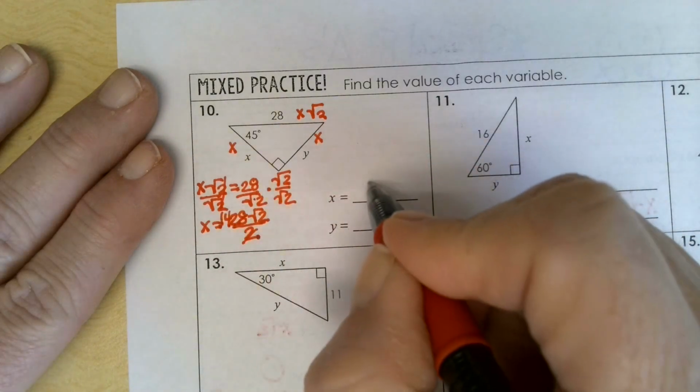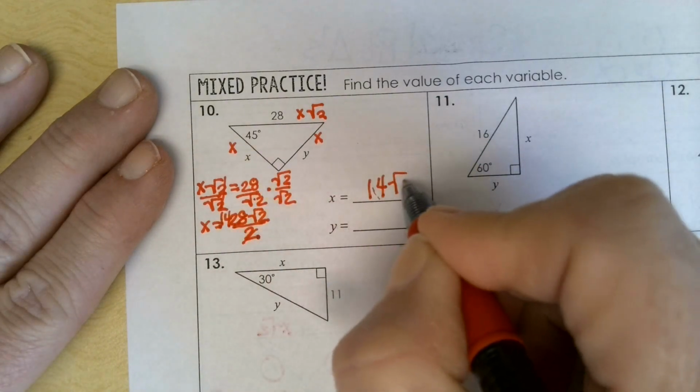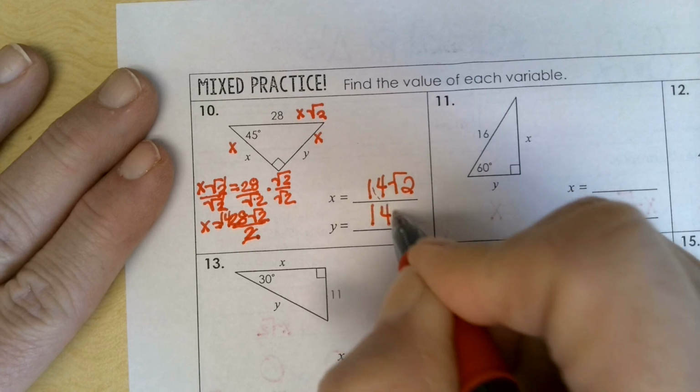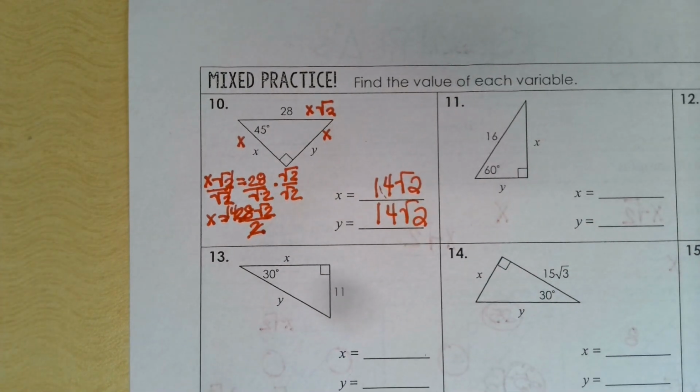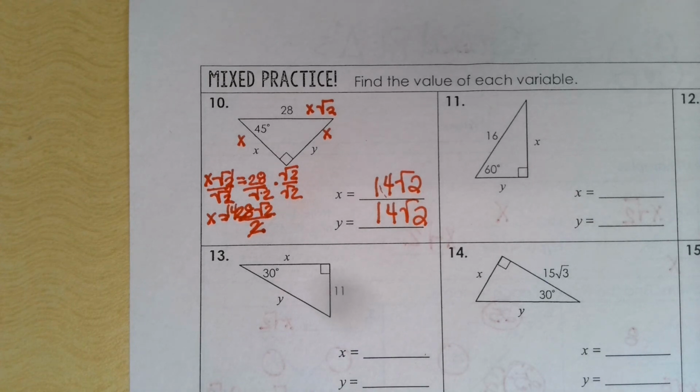So my answer for x is 14 radical 2, and my answer for y is 14 radical 2. Once you learn how to do this, it is super easy to remember what to do, because you're doing the same thing over and over and over again.